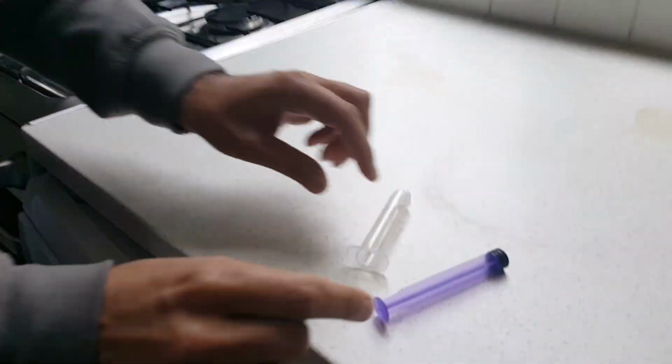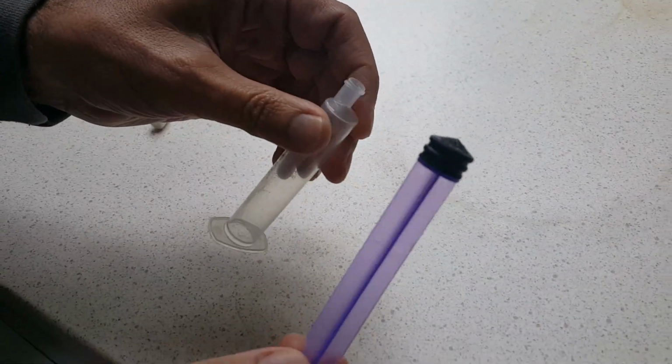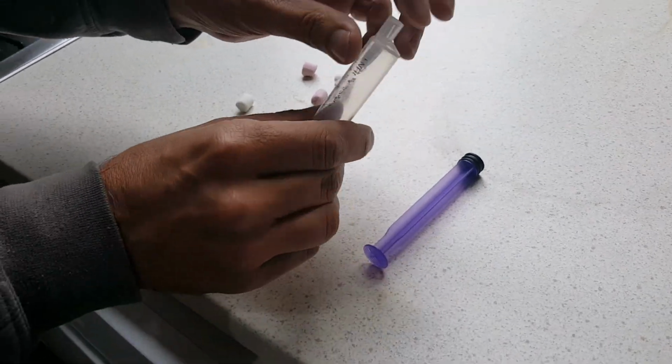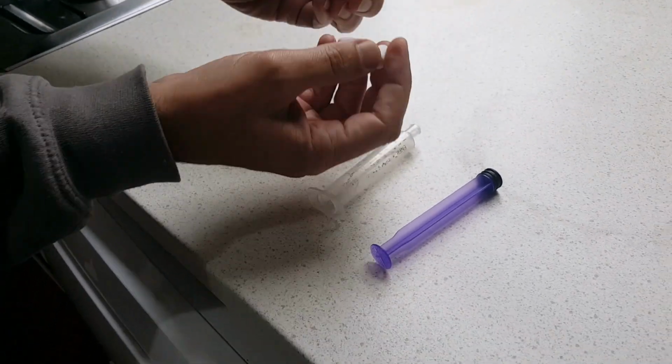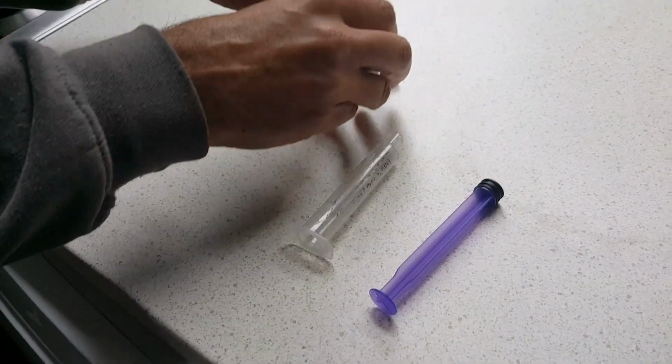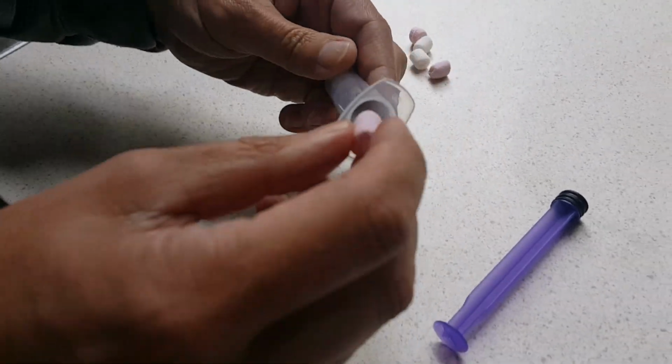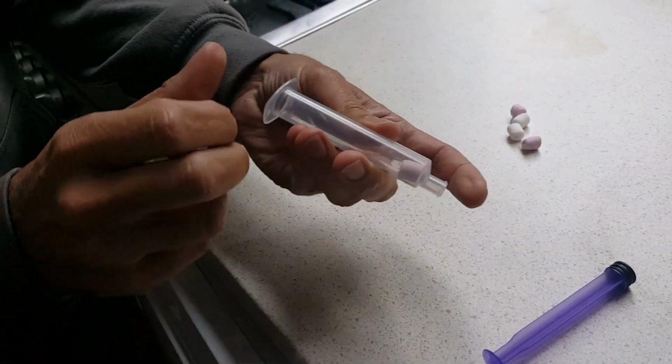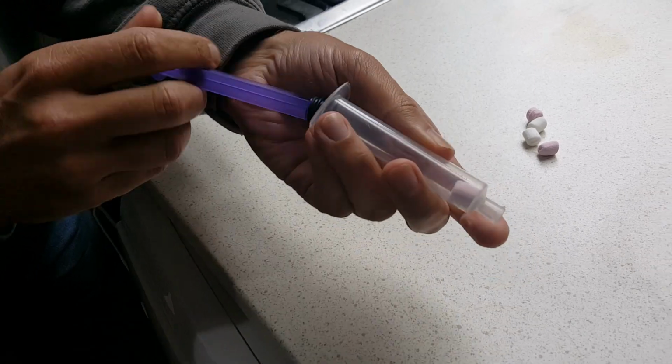Right. Now for the next experiment, I'm going to show you a couple of experiments to do with air pressure. And for those, I'm going to use a syringe. This is one of those ones you get for Calpol or something. It's got no needle in it. And there's some marshmallows. I'm just going to use one of them for now. Now, what I'm going to do is pop that in there, and I'm going to put the plunger in.